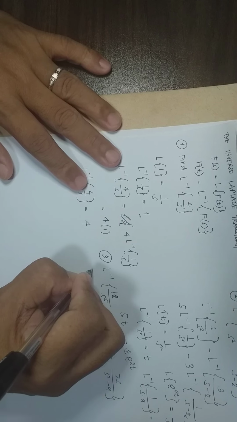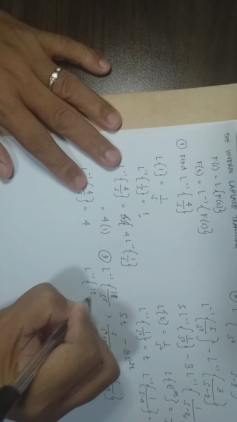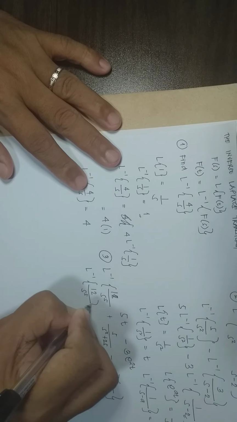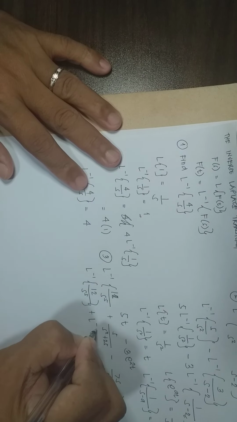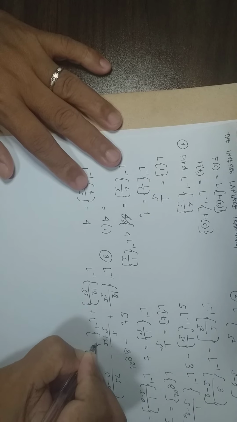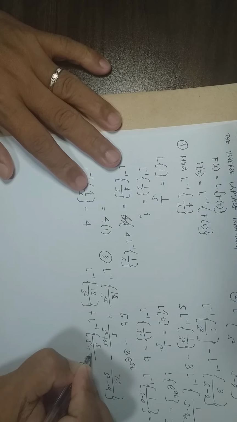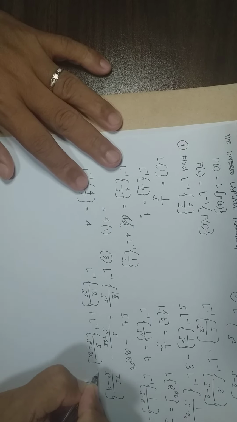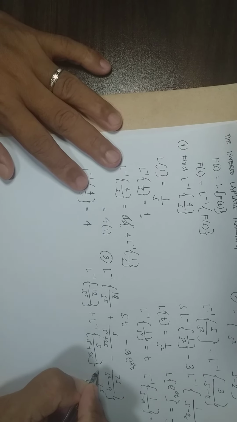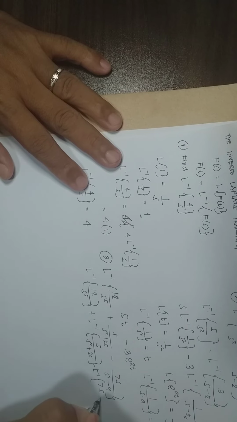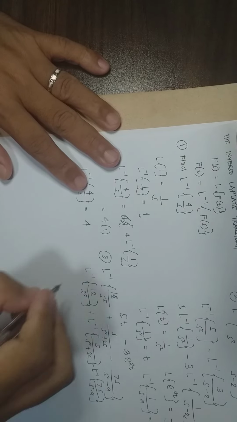We may rewrite this as L to the negative 1 of 12 over s to the 5 plus L to the negative 1 of 5 over s squared plus 25 minus the inverse Laplace of 7s over s squared minus 9.